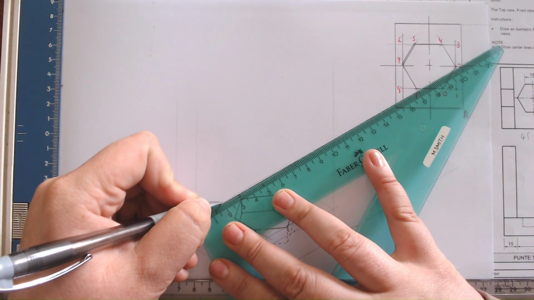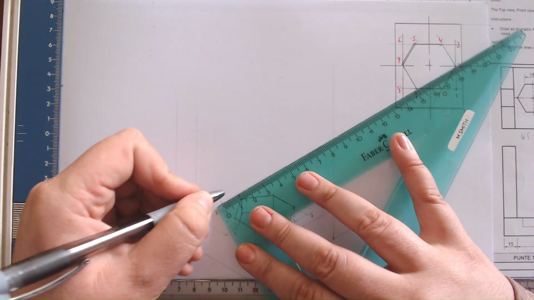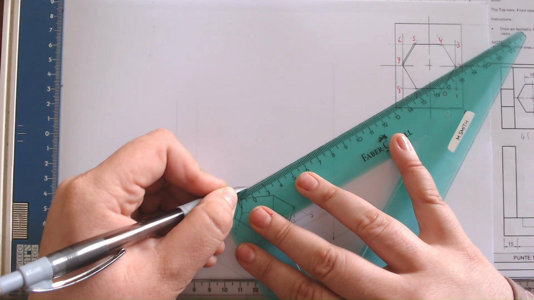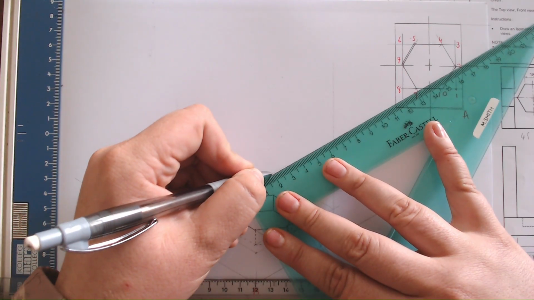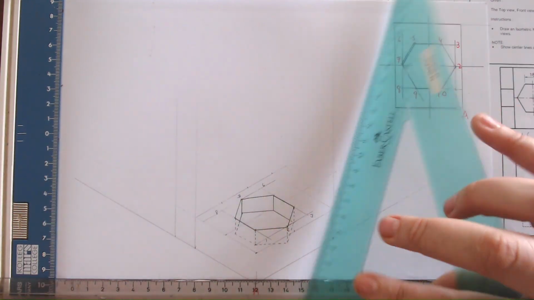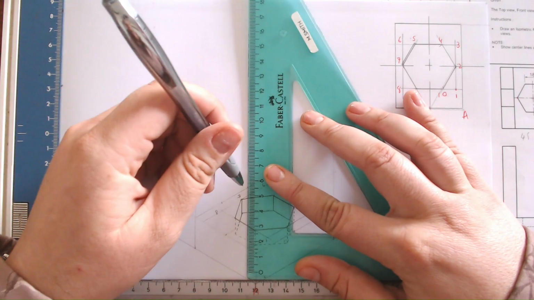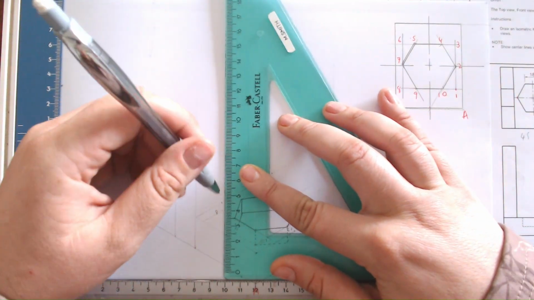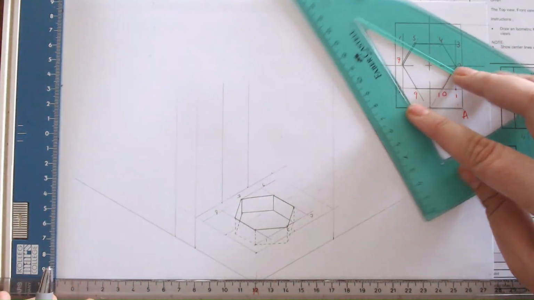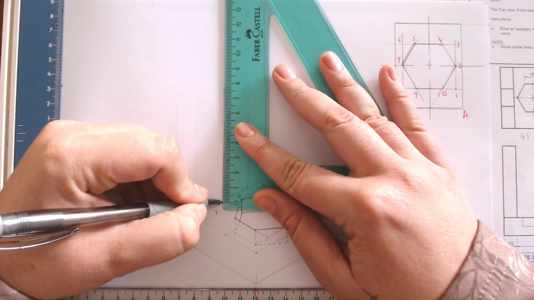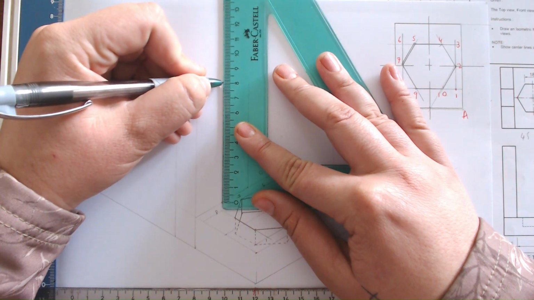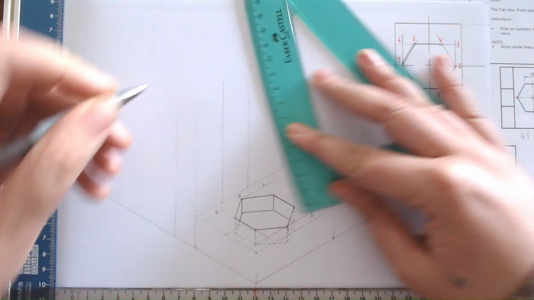So I'm measuring 19, then I'm measuring 20, and then I'm measuring 19 again. Okay, so I'm taking this all the way up. Okay, now I'm just measuring 80 because that's how high it should be. There. Okay.